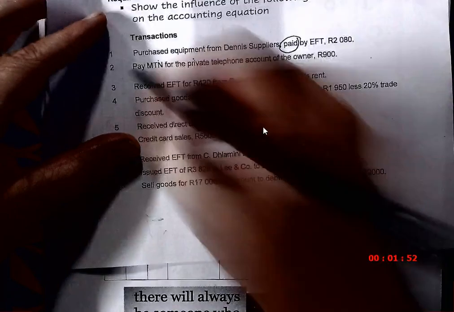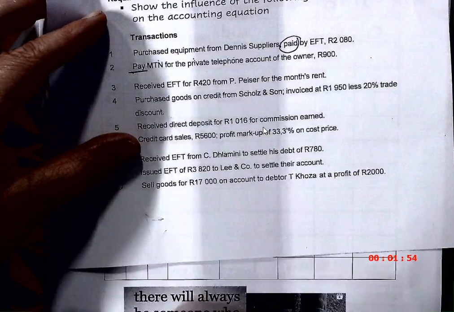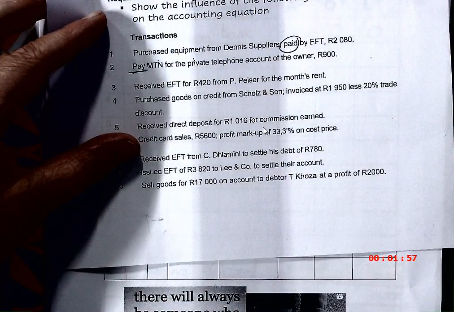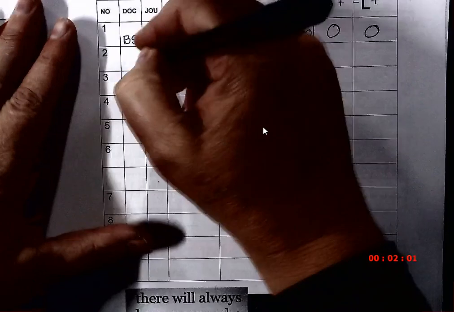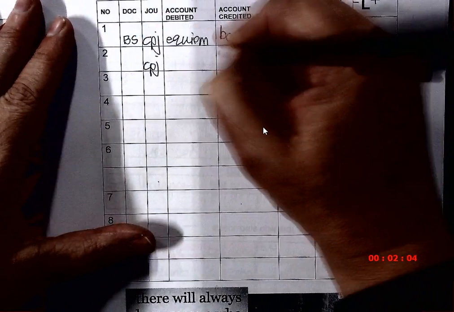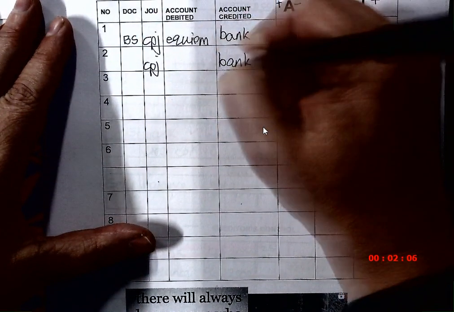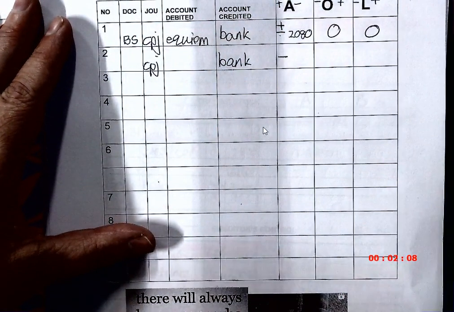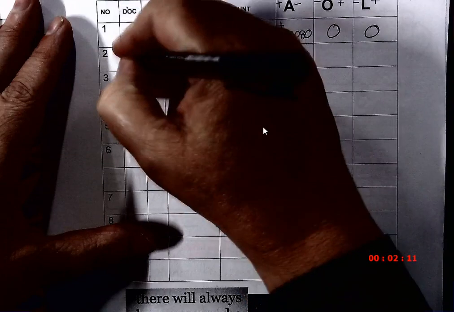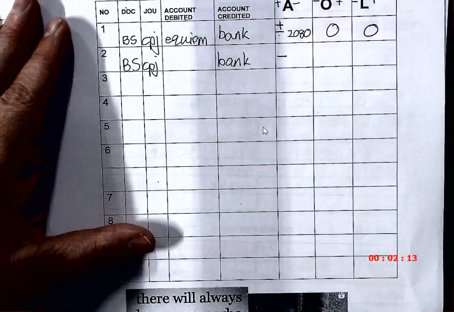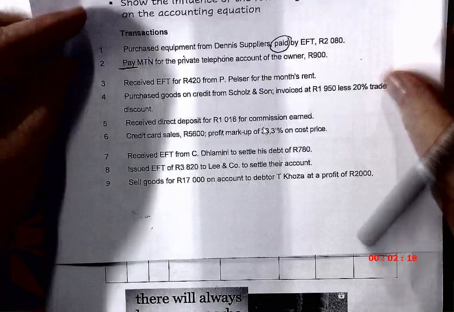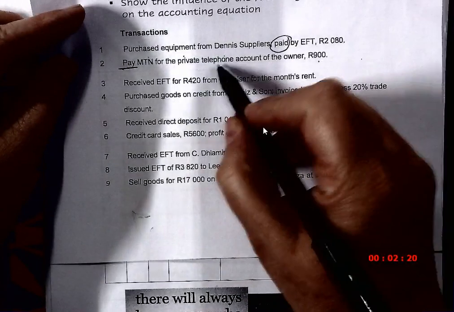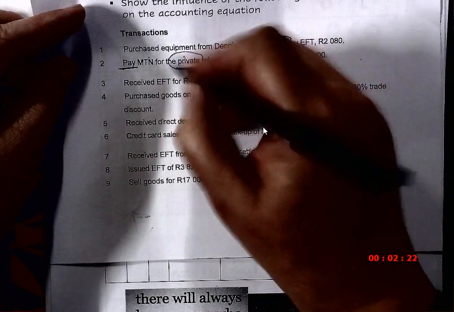Number 2. We pay. Pay is cash, and it's cash going out. Cash going out is CPJ, and bank is credit, and assets is minus, and if it's a CPJ, my document is always bank statement. Now, what did I pay? I paid 900 Rand for a private telephone.